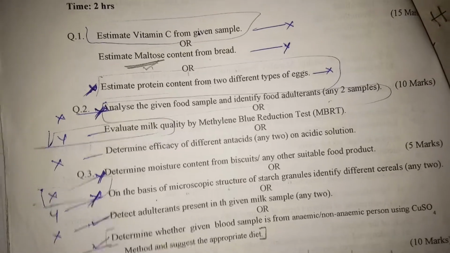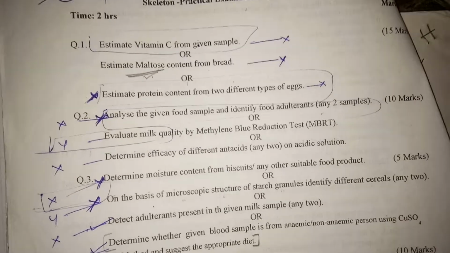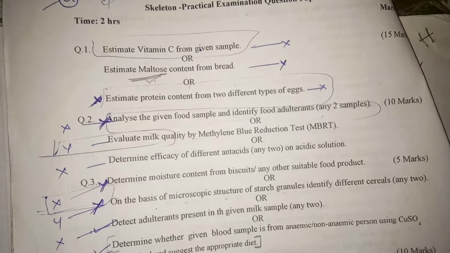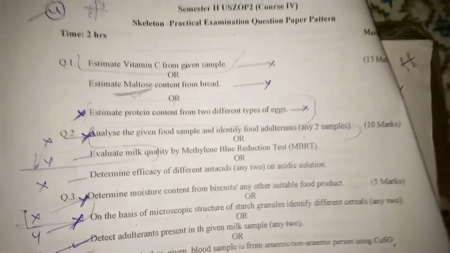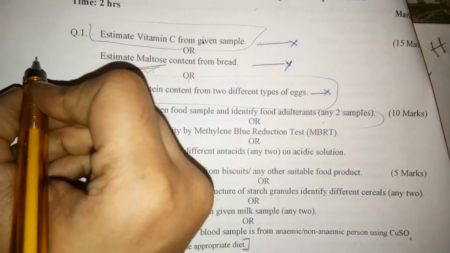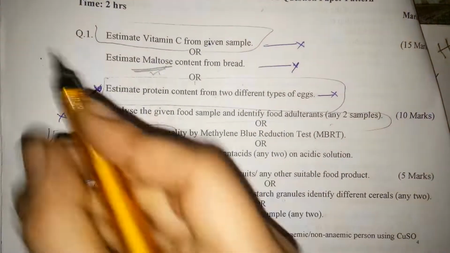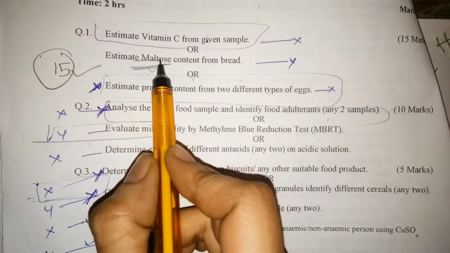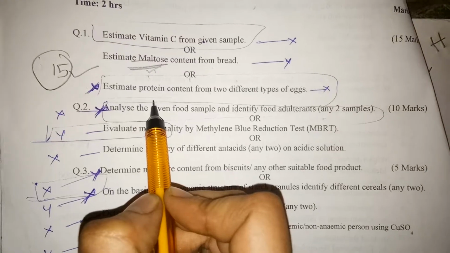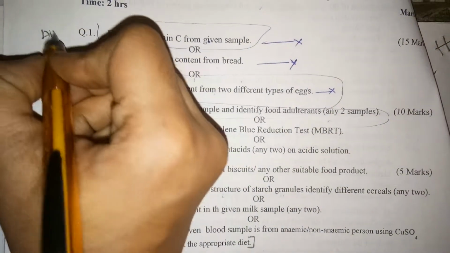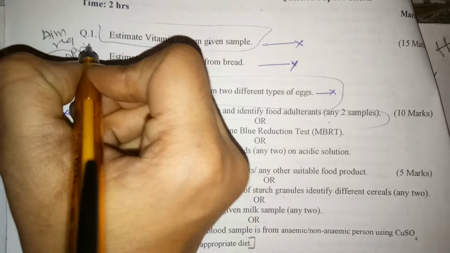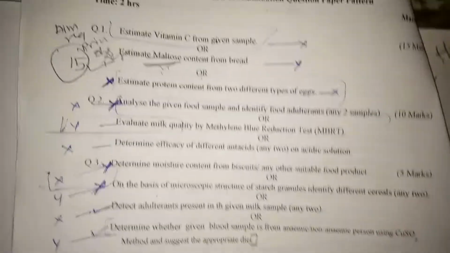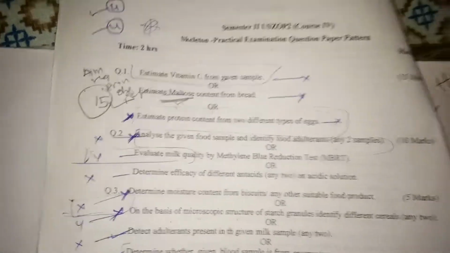Another option is to estimate protein content from two different types of eggs. If the experiment has been taught to you, then you can prepare for that, otherwise you can keep it as an option. Question number 1 is for 15 marks and it is a major question. Either you will get vitamin C, or maltose, or protein content. You are supposed to write the aim, requirement, principle, observation and results, and you are supposed to perform the experiment. So this is about question number 1.